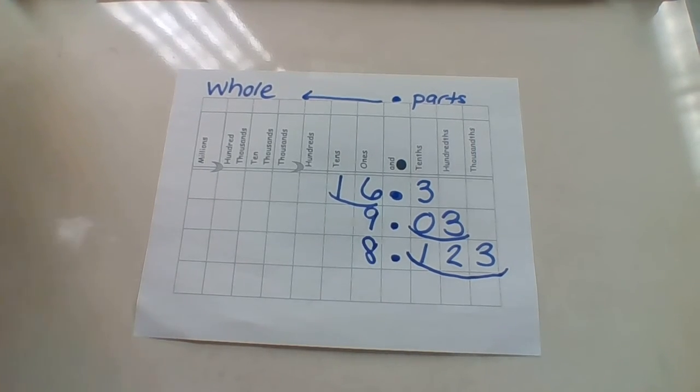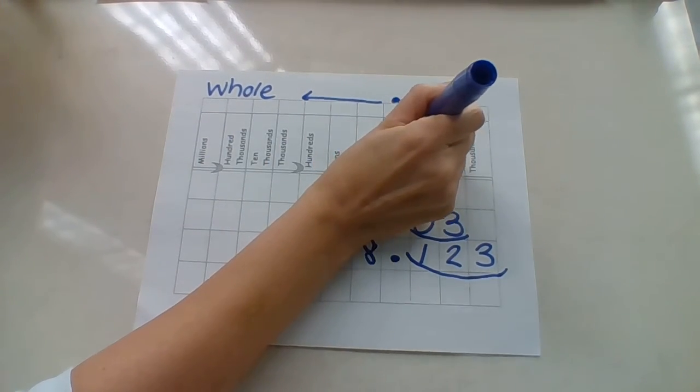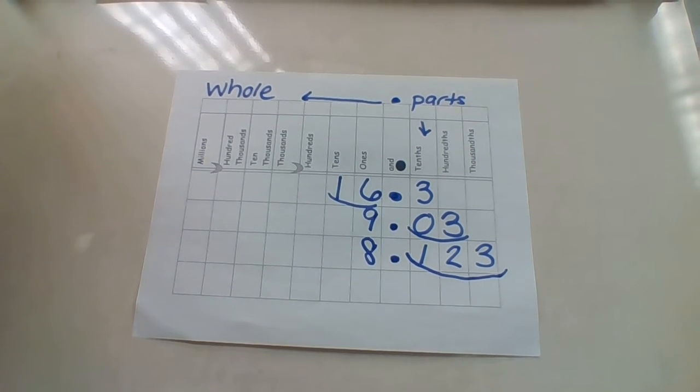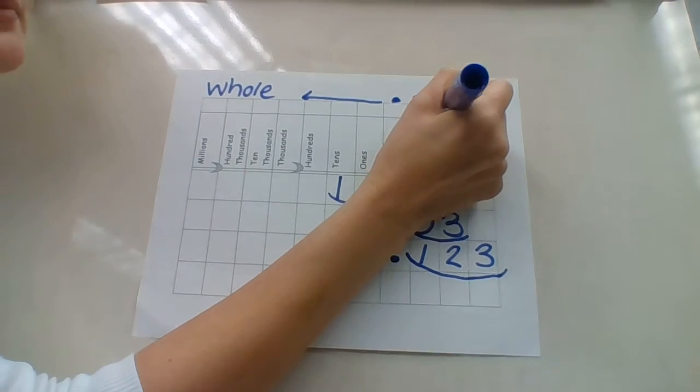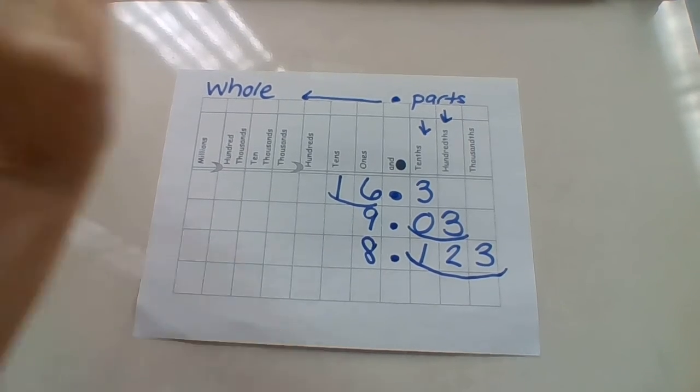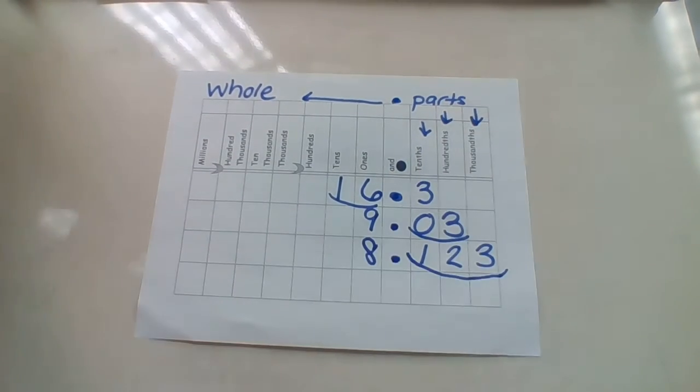So the biggest thing for you all to remember is your place value after your decimal is tenths. Tenths would be dividing up a whole into 10 pieces. Hundredths, which would be dividing up a whole into 100 pieces, or thousandths, which would be dividing a candy bar up into 1,000 pieces, or your whole into 1,000 pieces. So something to think about.